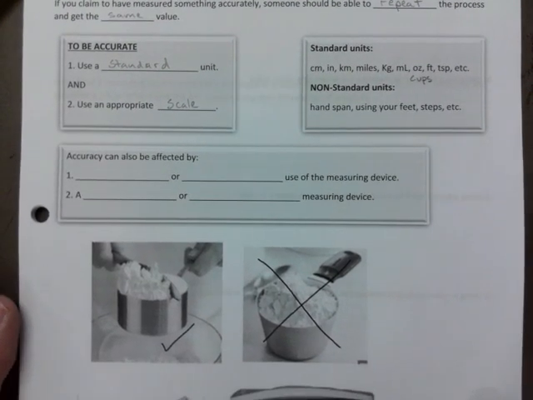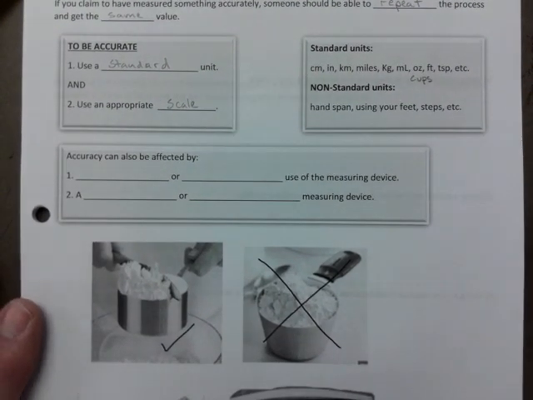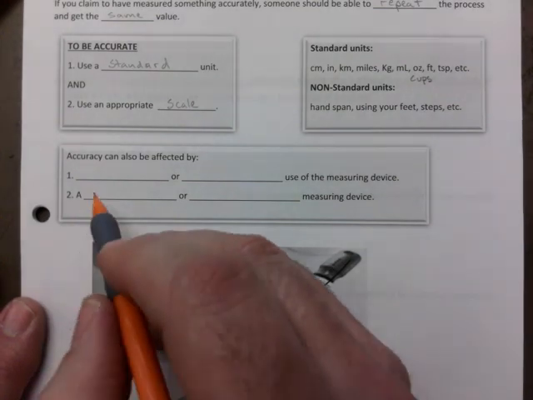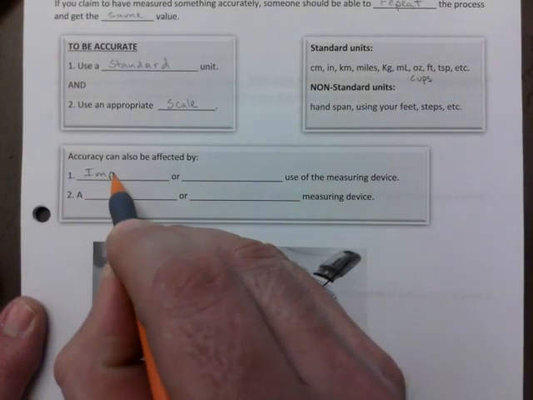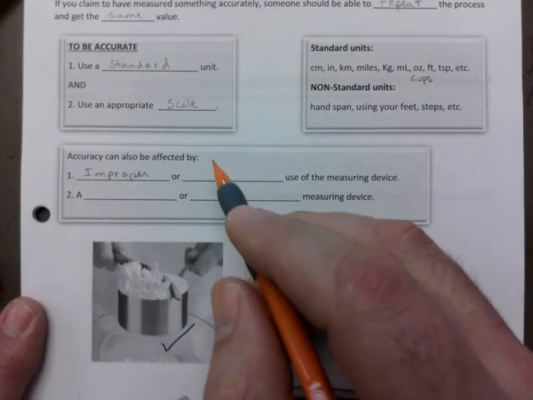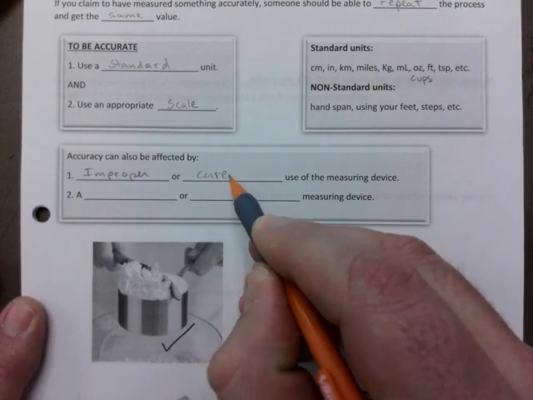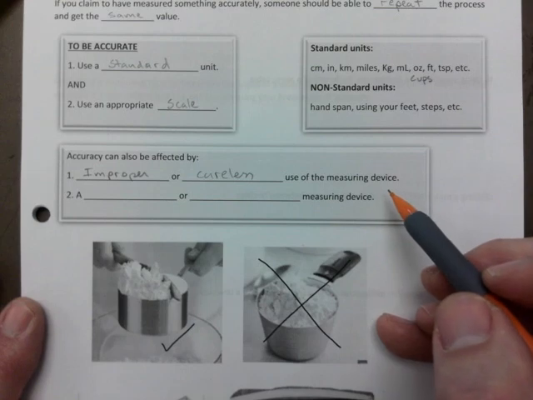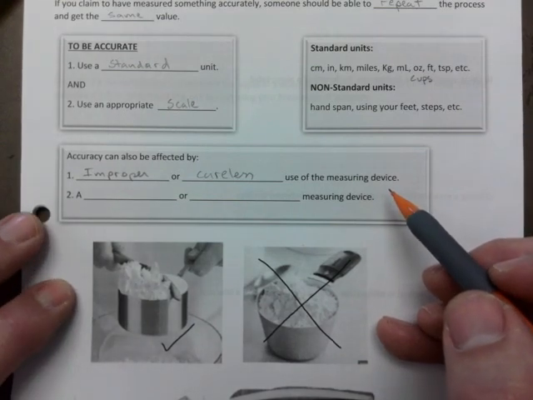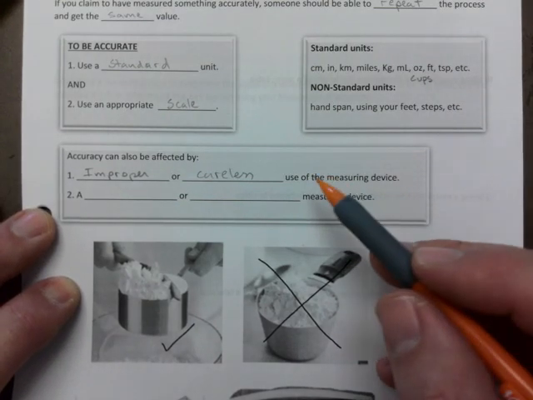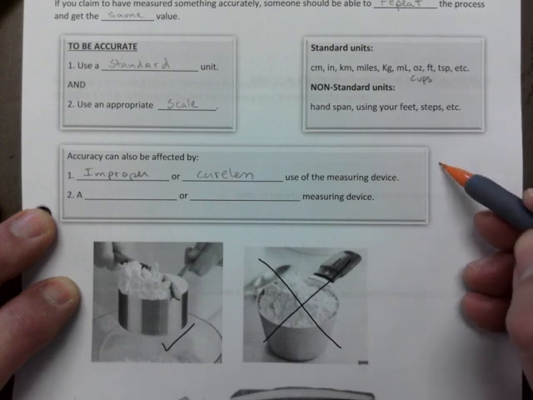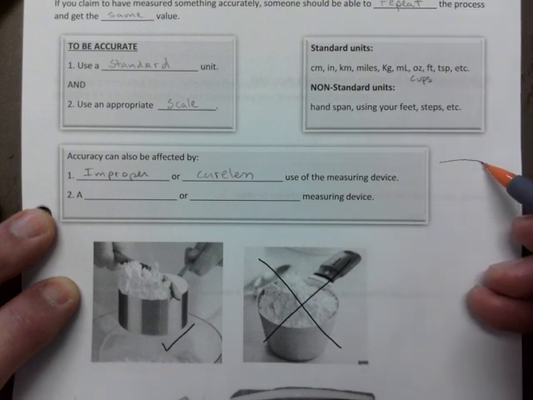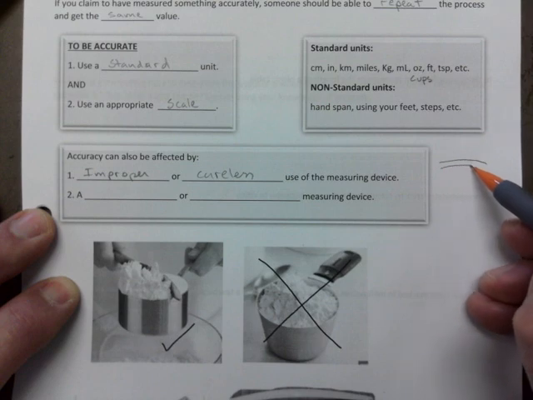So keep going. Accuracy can be affected by improper or careless use of the measuring device. So if you're not using it correctly, like if a measuring tape is not nice and flat, like if you're measuring something and the tape kind of bends along the board, right?